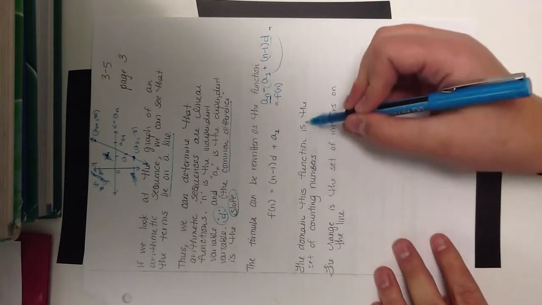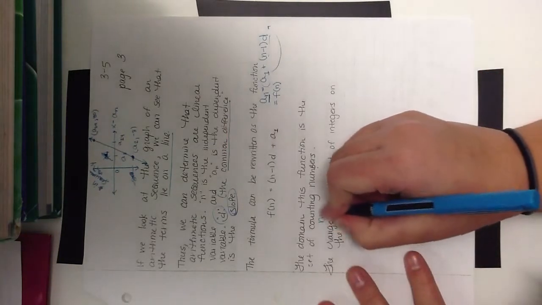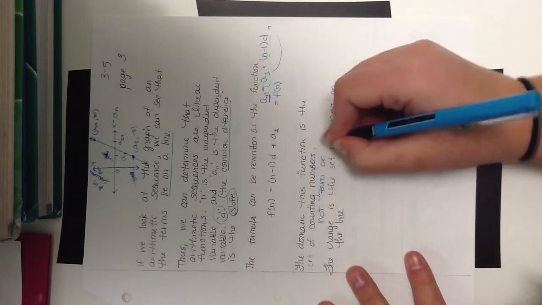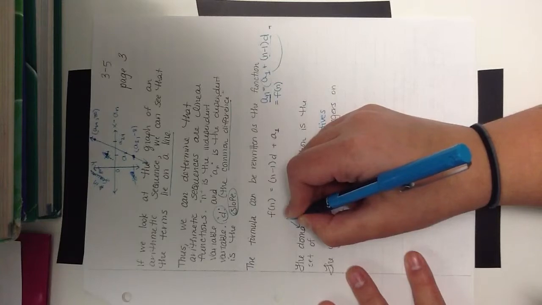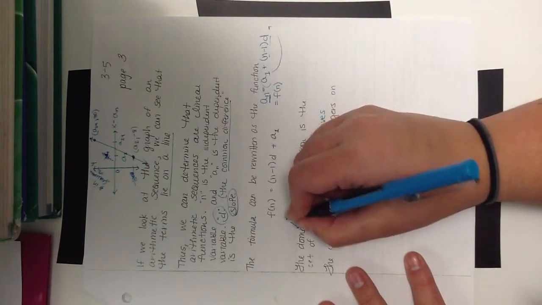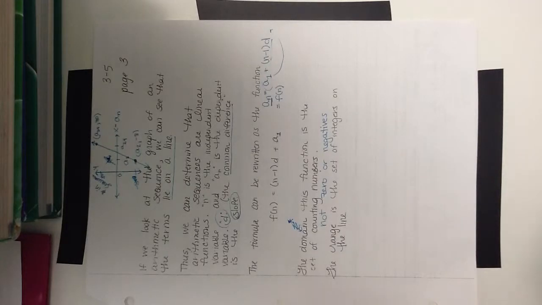The domain of this function is a set of counting numbers. So 1, 2, 3, 4, 5. It does not include 0, and it does not include any negatives. Okay? Remember that domain is what would be on the x values. We're not going to write that in. And range is the set of integers on the line. Now, the numbers in the sequence itself can be negative, but the terms cannot be negative. So you might end up with a sub 1 is negative 16. That's okay. 1 is positive and 16 is negative.